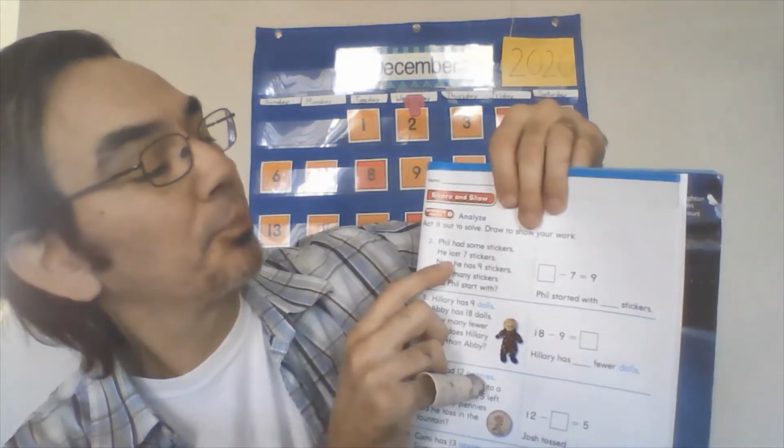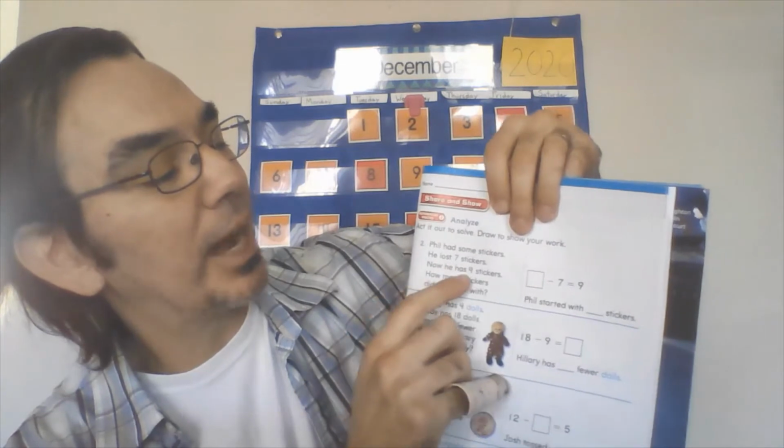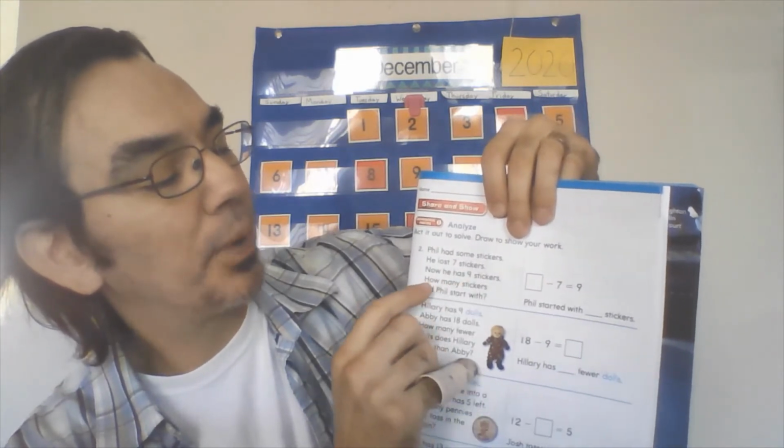Now, these are word problems. So I'm going to read them. You can pause them after every problem, and then complete that problem, and then hit play again for the next problem. So first up, Phil has some stickers. He lost 7 stickers. Now he has 9 stickers. How many stickers did Phil start with?